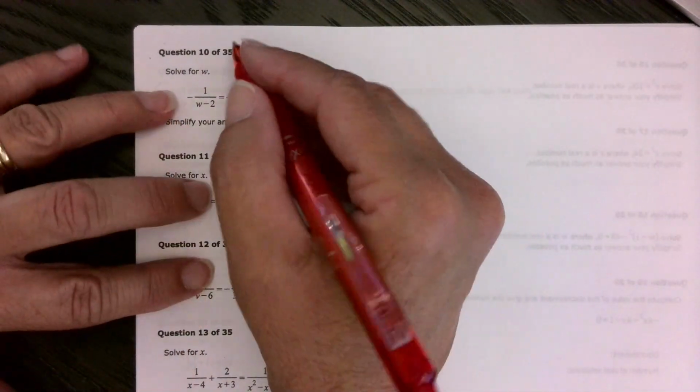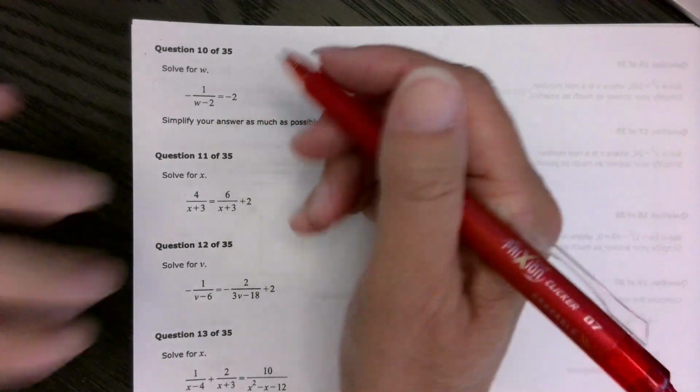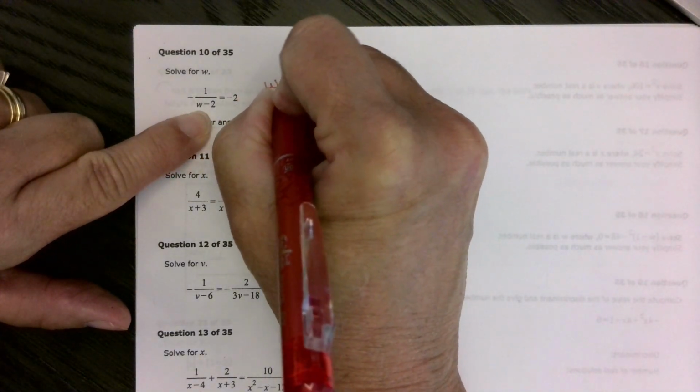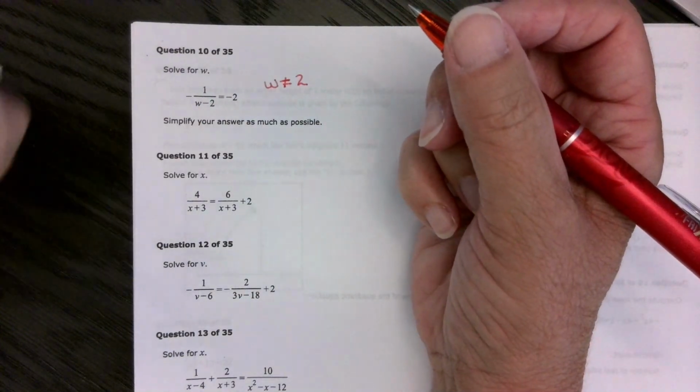I'm going to pick up with question 10. All right, so again, we still have fractions in our denominator. Got to do our restrictions, so W can be any number except 2, because 2 minus 2 is going to make it 0.